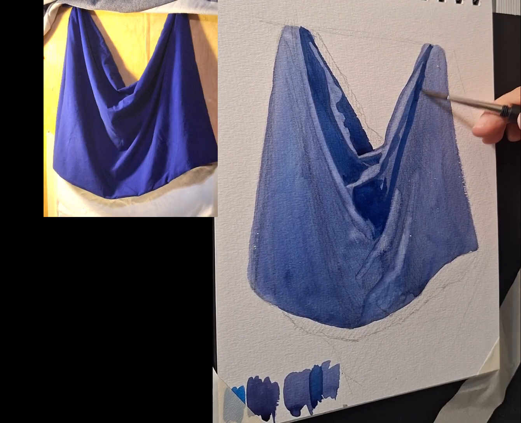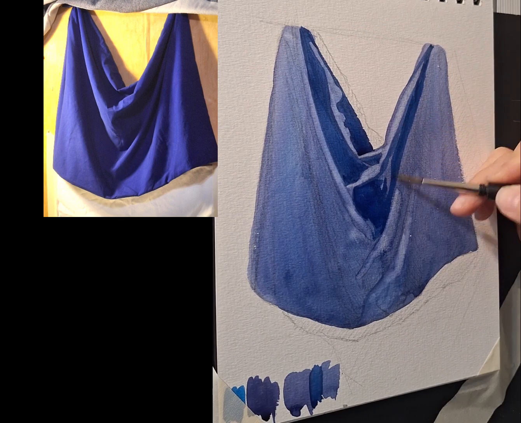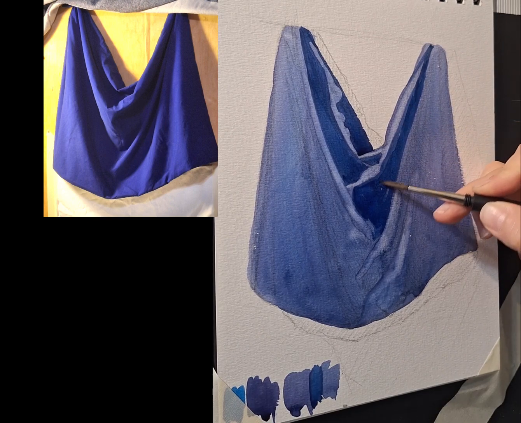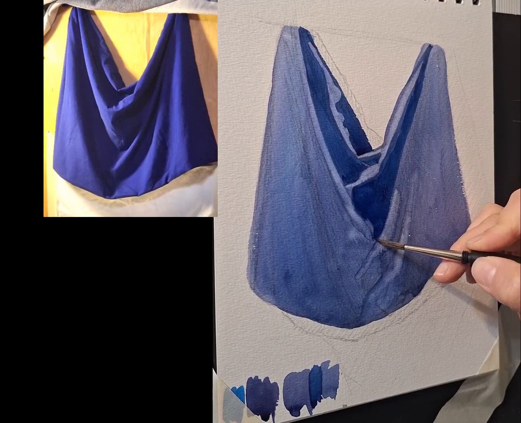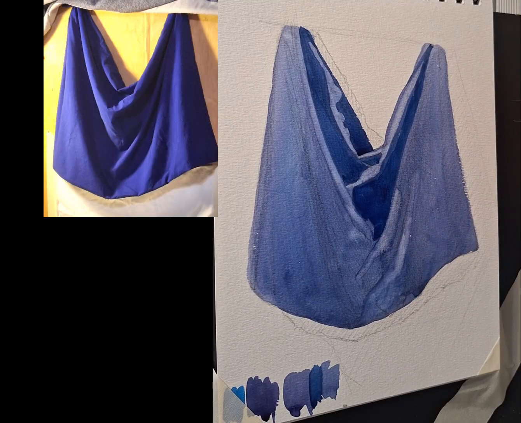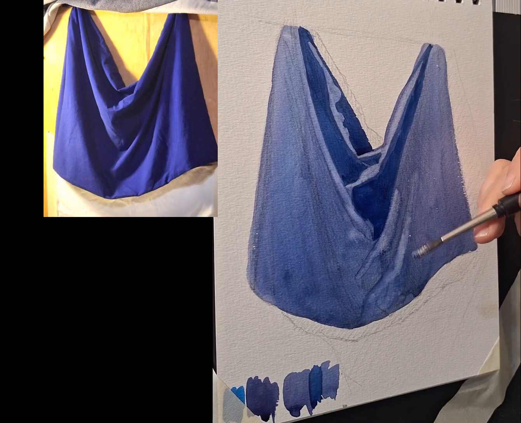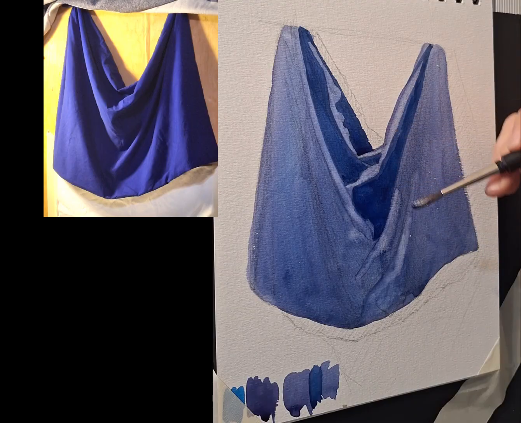Combine it. The good thing is that you can combine all of those shadows completely wet and wet.